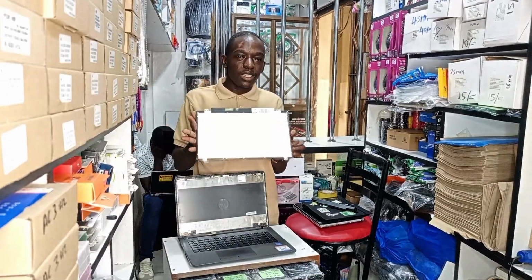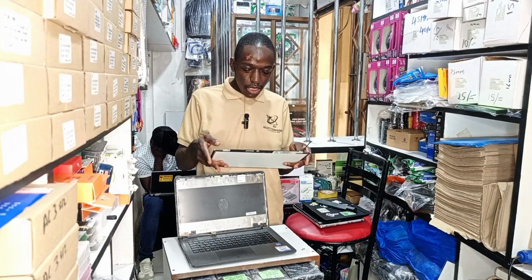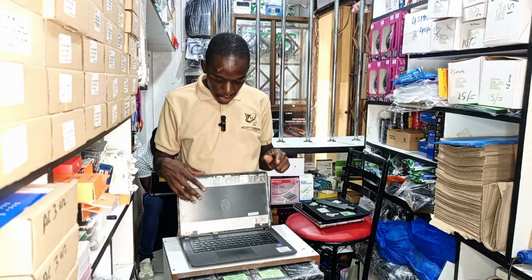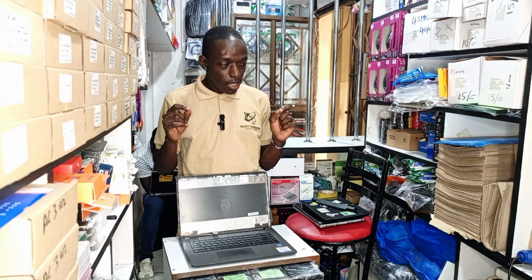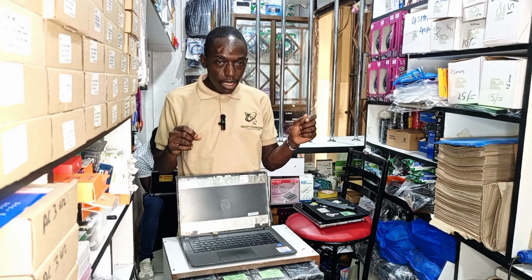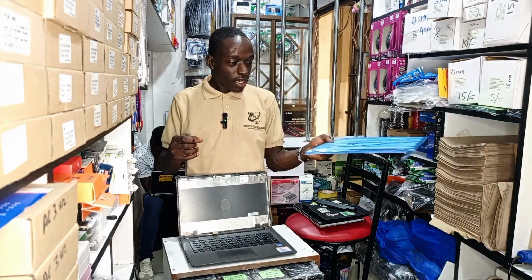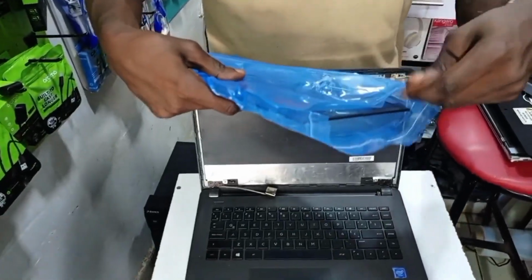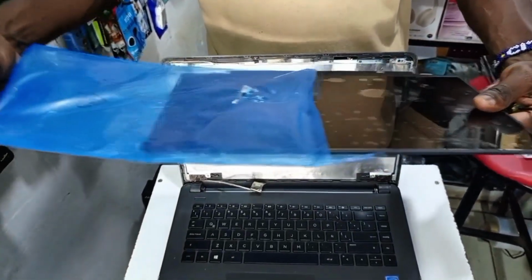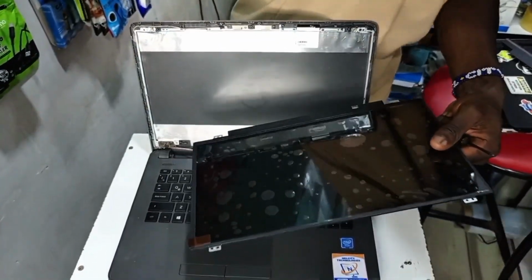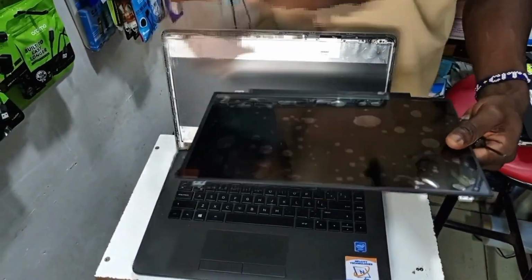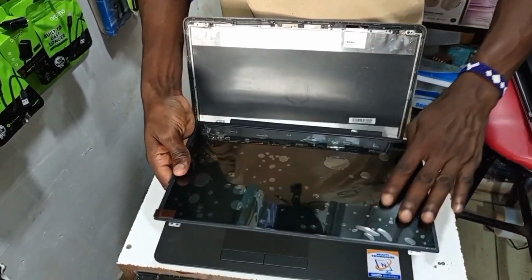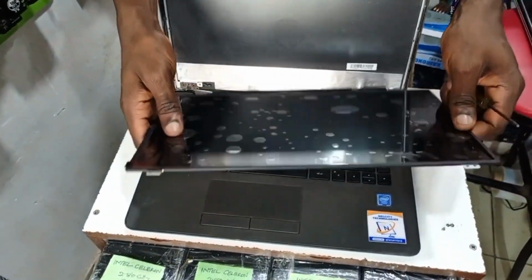Here is our old and broken screen. The next step is checking our screen. First, we have to remove it. Secondly, we have to check to be sure that there are no damages before we do any other thing. There are no dents.